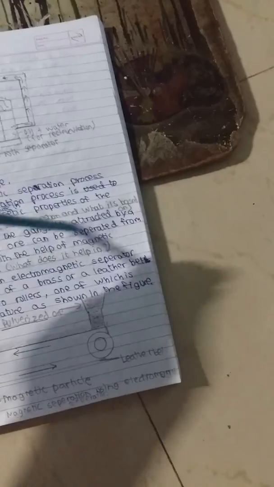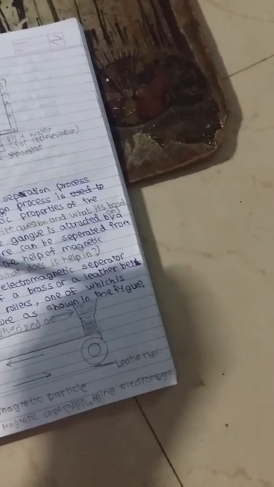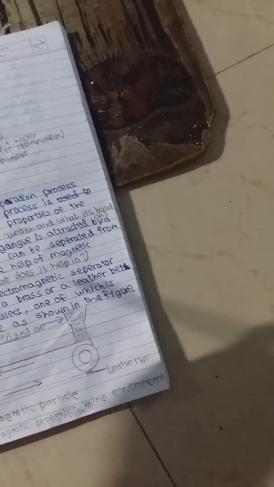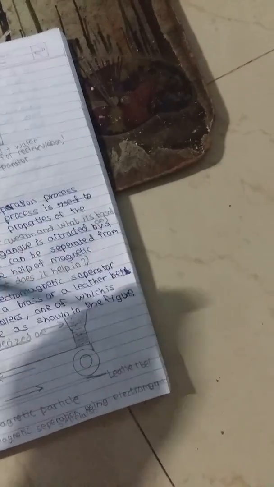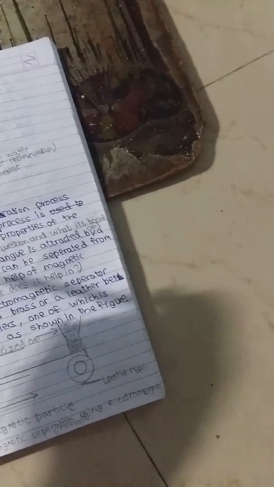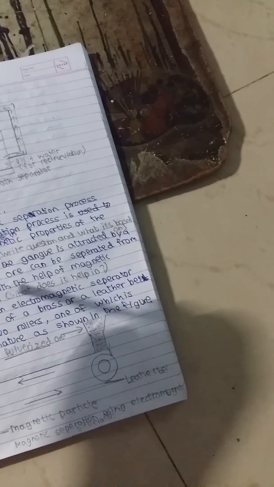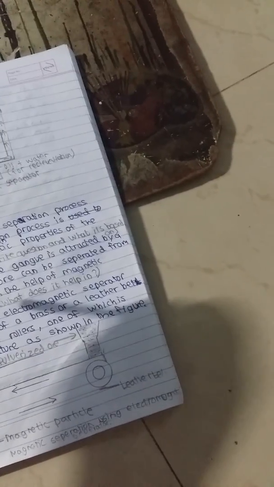So what does it help in? It helps in the separation of either the ore or the gangue from the impurities, the separation of the ore from the impurities.